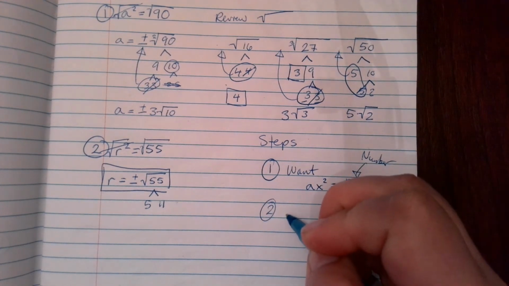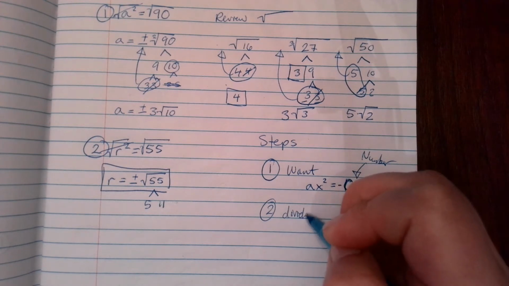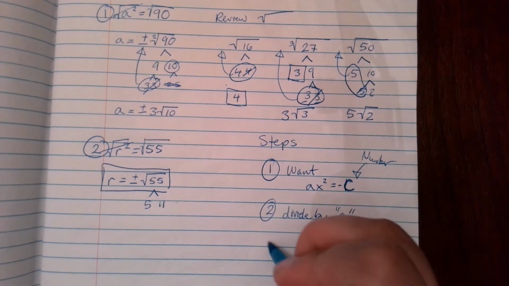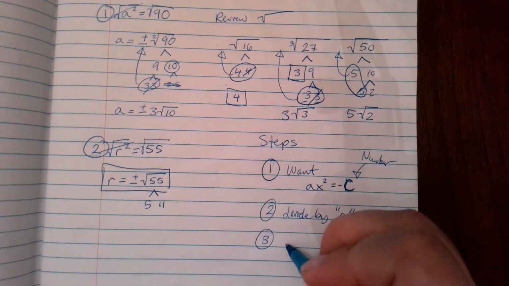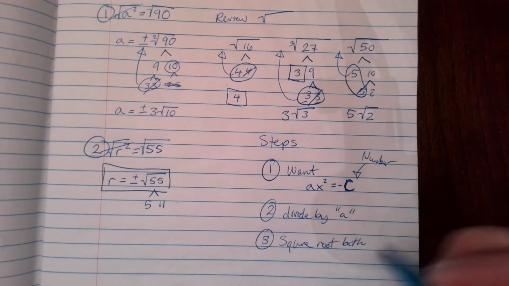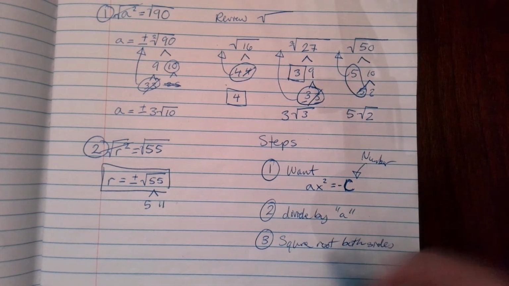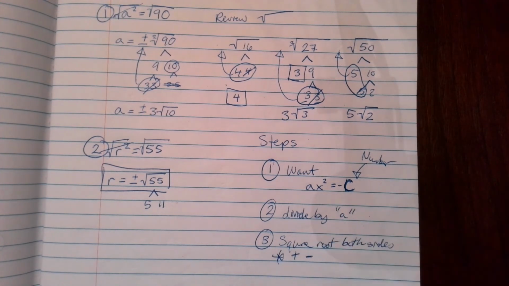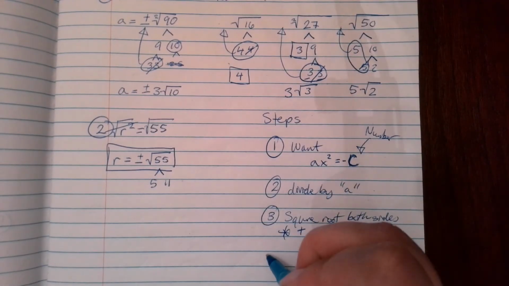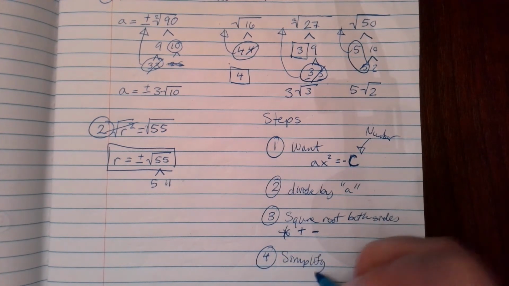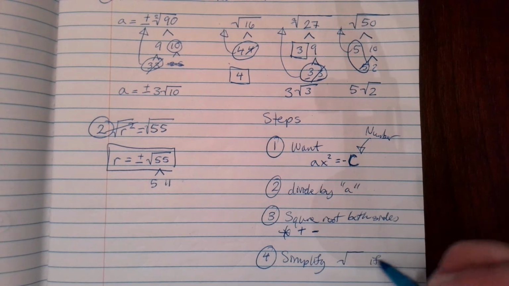The next step is you're going to divide by a, and then square root both sides. Don't forget plus and minus. And then 4 is simplify the square root if possible.